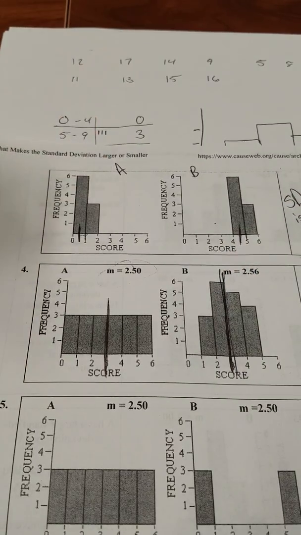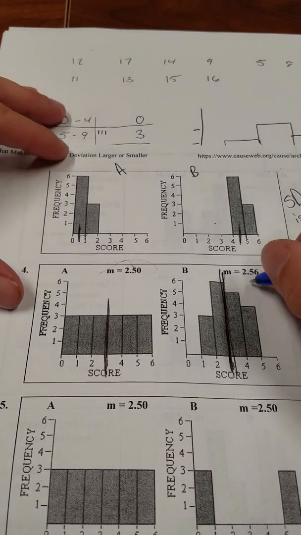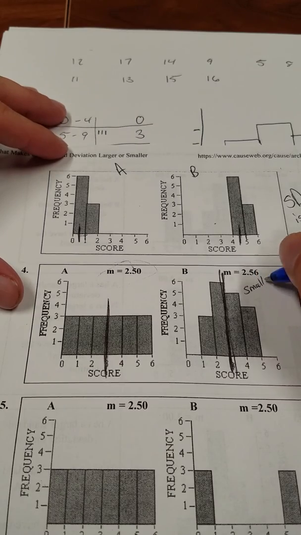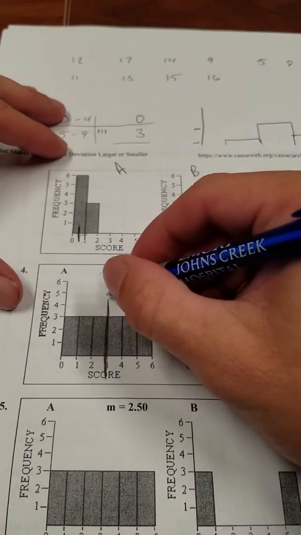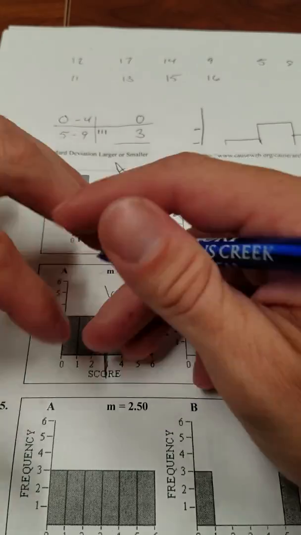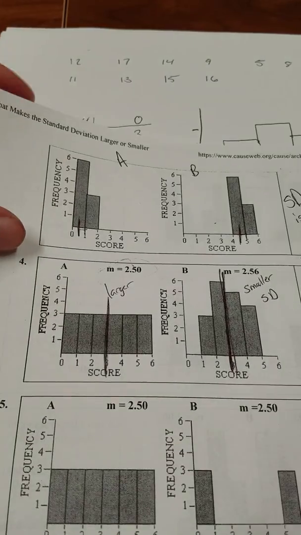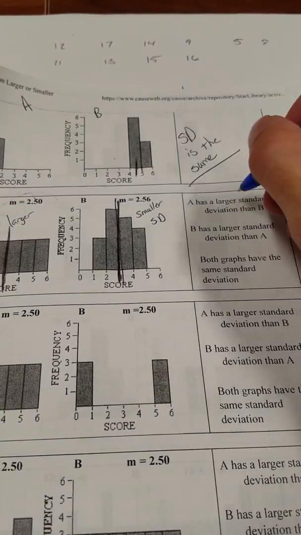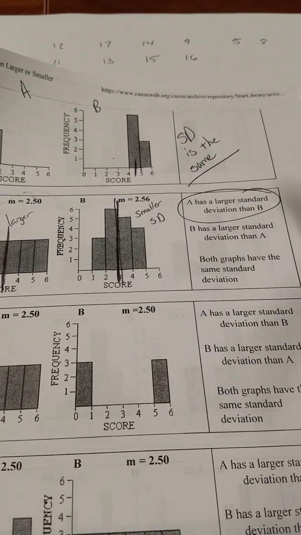However, which one has more data stacked around the center? Well, this one has more data stacked around the center. So this one has a smaller standard deviation. This one has a larger standard deviation. The data is more spread out. So when we go over here to my answer, A has a larger standard deviation than B.